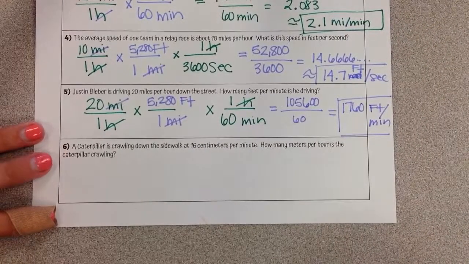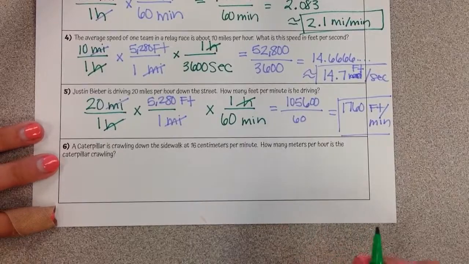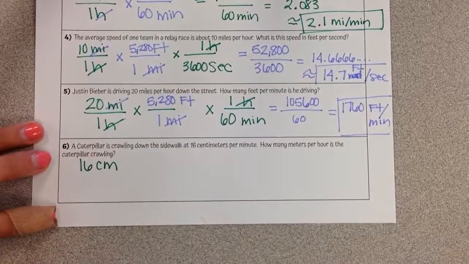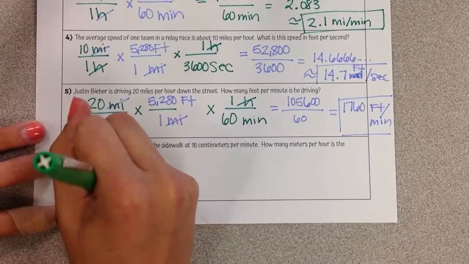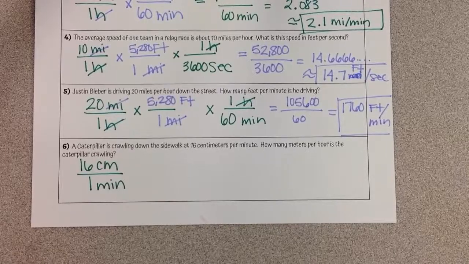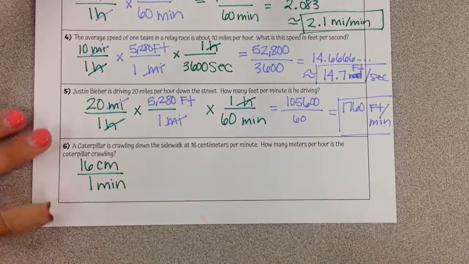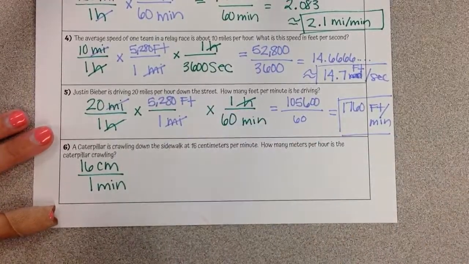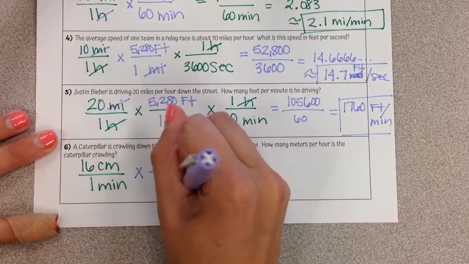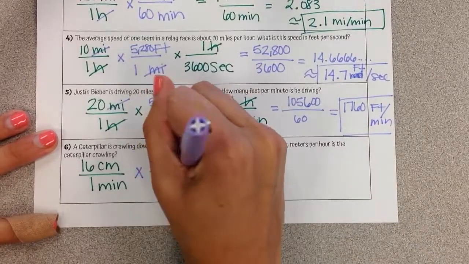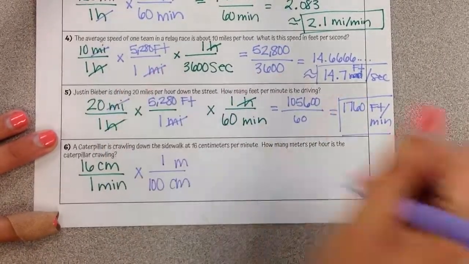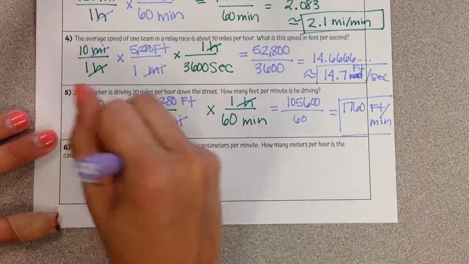All right, one more problem. A caterpillar is crawling down the sidewalk at 16 centimeters per 1 minute. How many meters per hour is the caterpillar crawling? So let's go ahead and first convert our centimeters to meters. Centimeters on the bottom, meters on the top. There are 100 centimeters in 1 meter. Our centimeters will cancel.